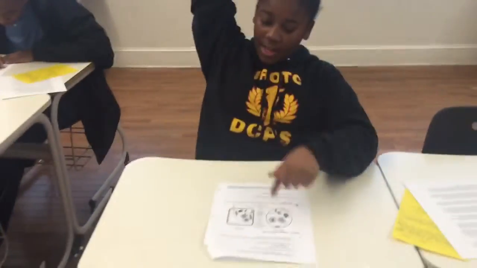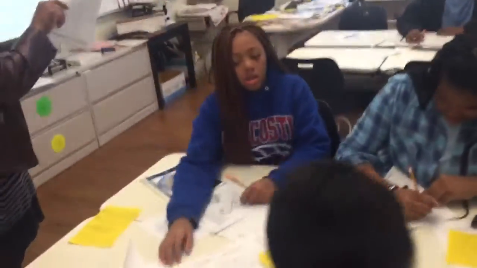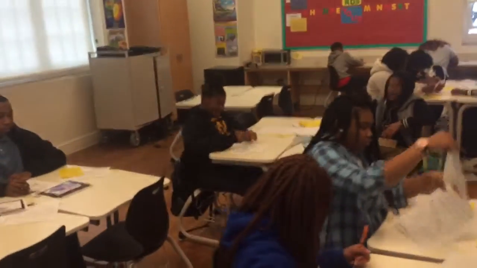You got that? Okay. Chris, can you help us out? What is the tail used for? Yes, what's the tail used for? It's for moving and turning. So this tail, as you can see on it, is for moving and turning, right? It's helping it to move. Does that make sense?